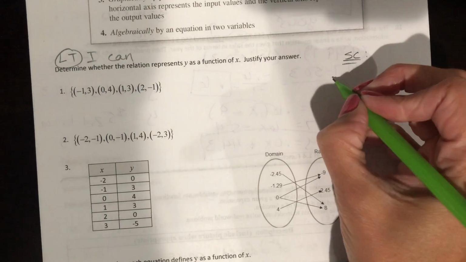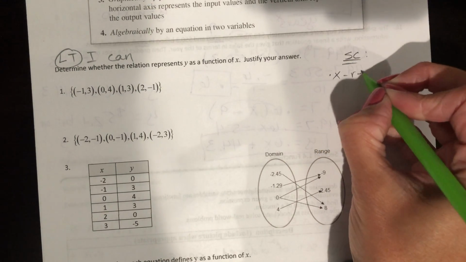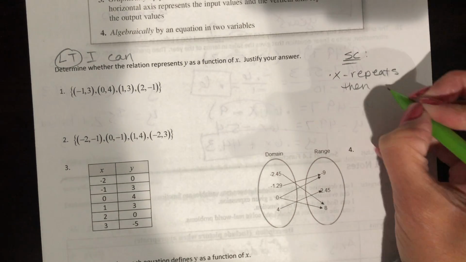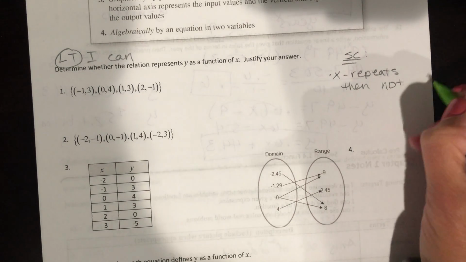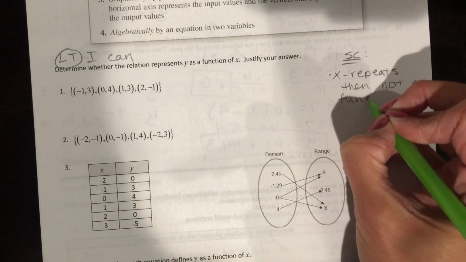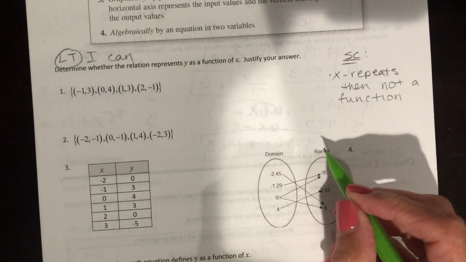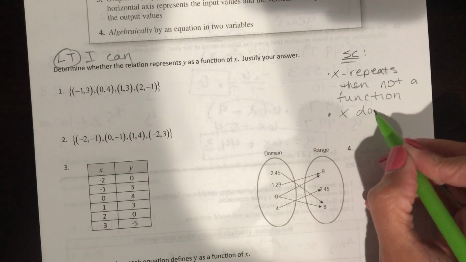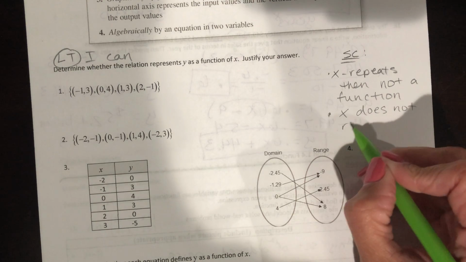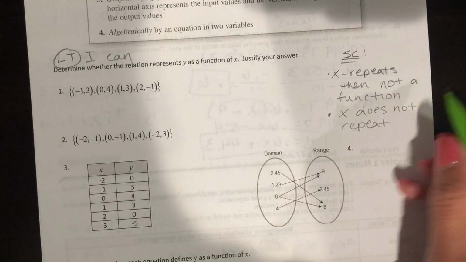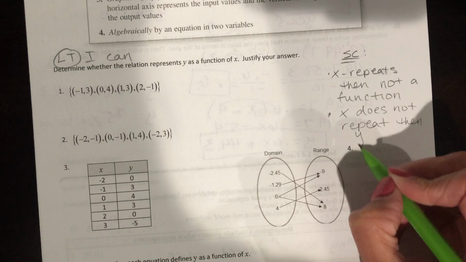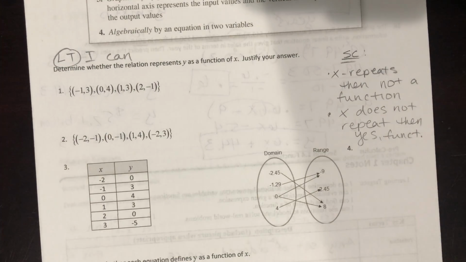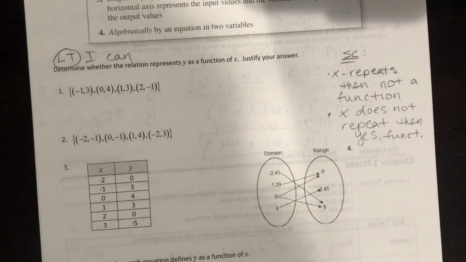So that's my success criteria. If x repeats, then no, not a function. And if x does not repeat, then it is a function. Then yes, function.